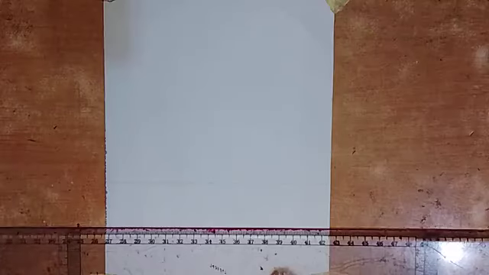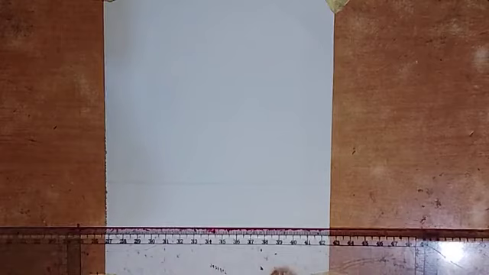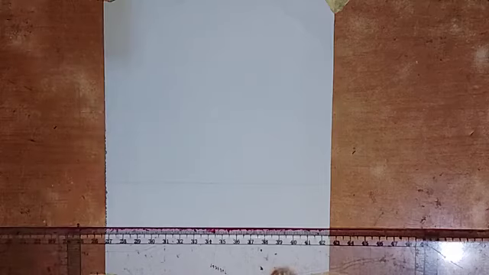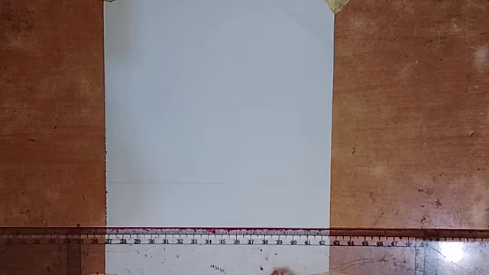Construction of a parabola using locus or eccentricity method. And the question that I'm going to use here says, draw a parabola when the distance between its focus and directrix is 50 millimeters. Also draw a tangent and a normal at a point 70 millimeters from the directrix.